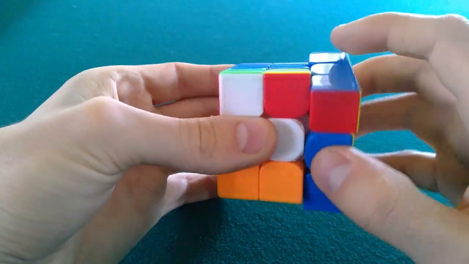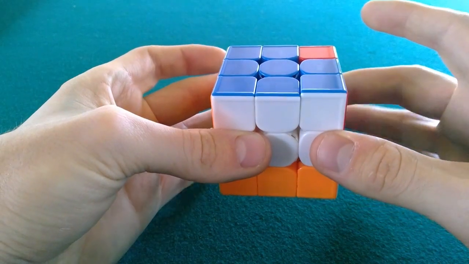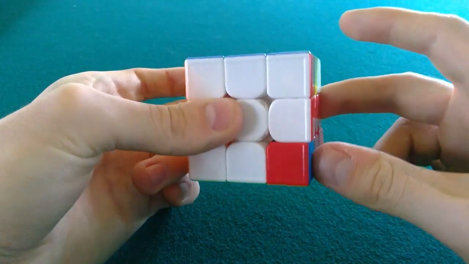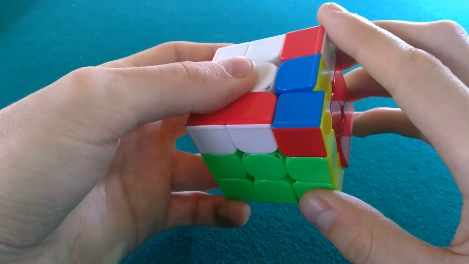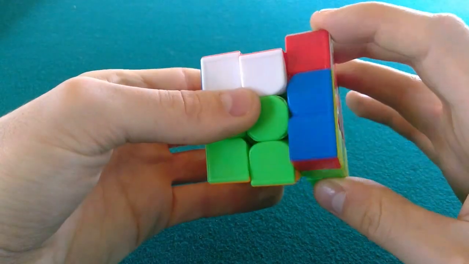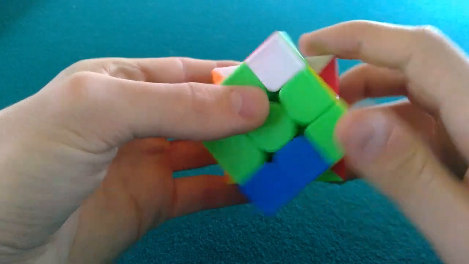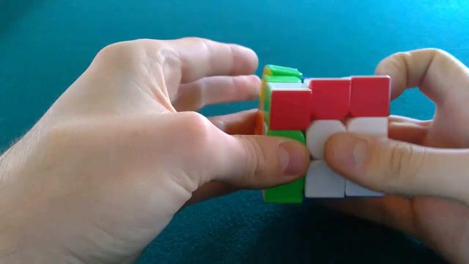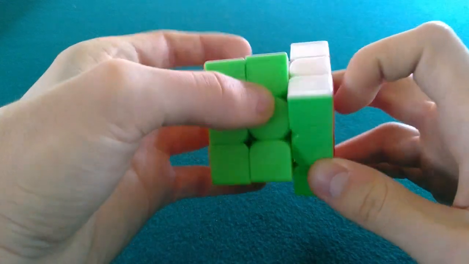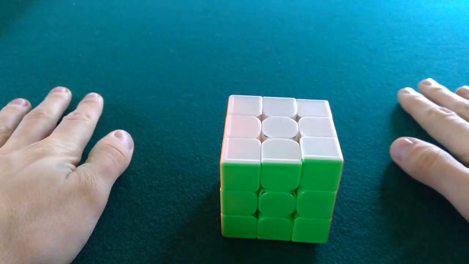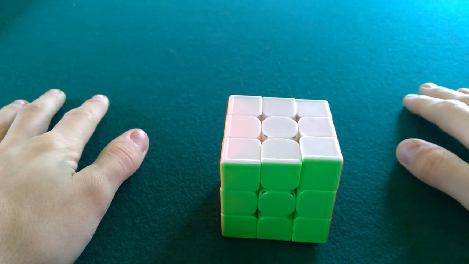Set up like that. And then we're going to set this up to here. And we're going to cancel into the J-Perm. So yeah, then we end up like that.